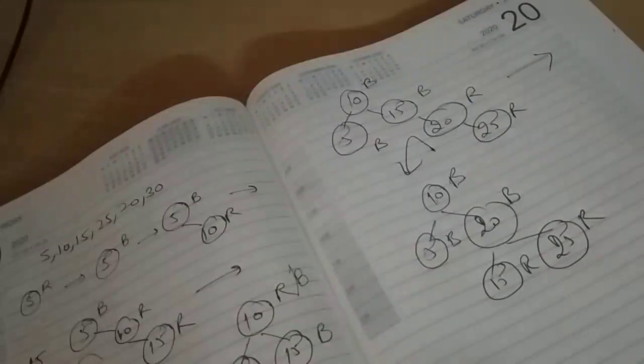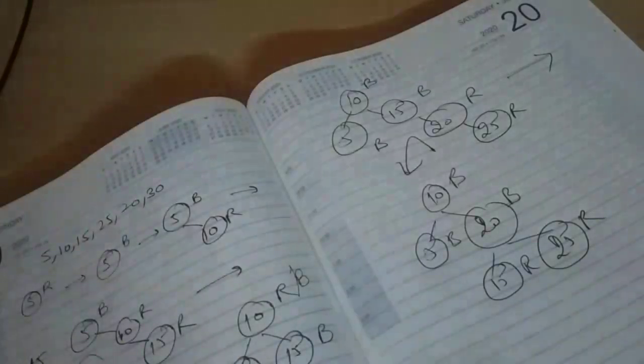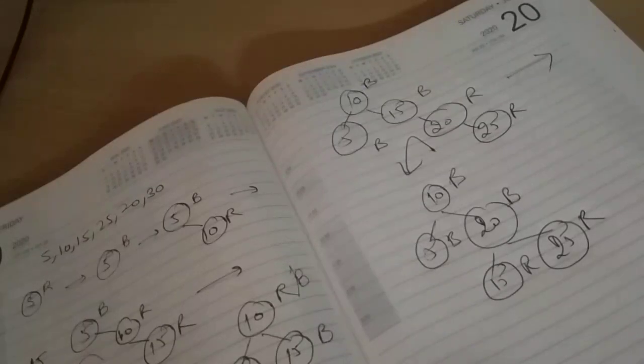So when we rotate the grandparent, we will change the color of the grandparent from black to red, and the 20 node color is changed from red to black. So when we rotate the grandparent, we change the colors of the nodes.